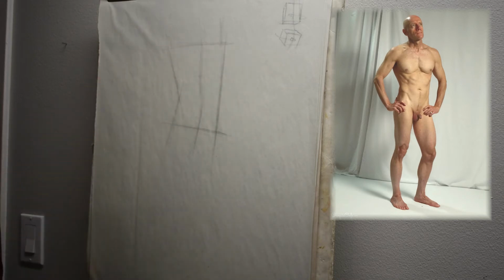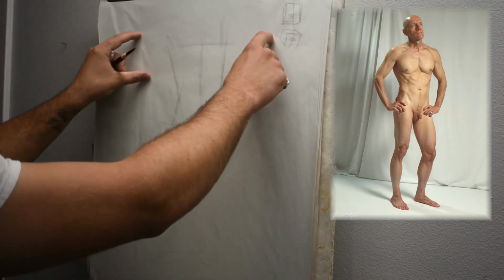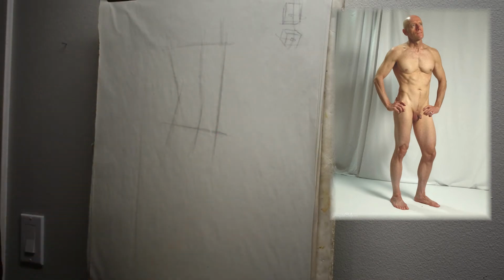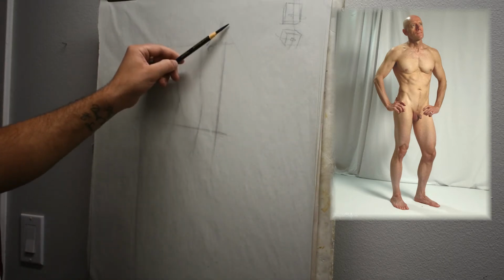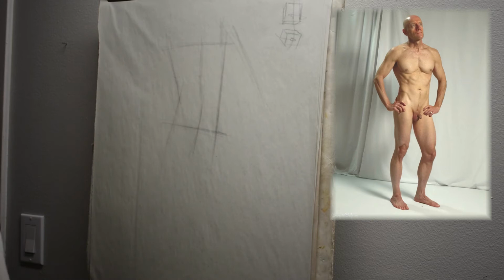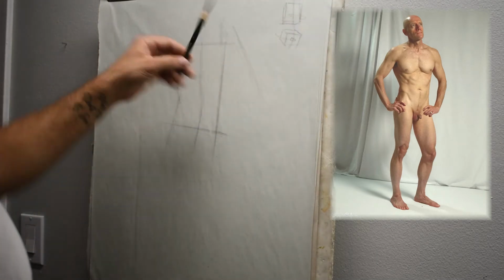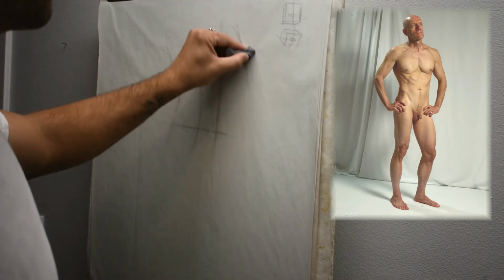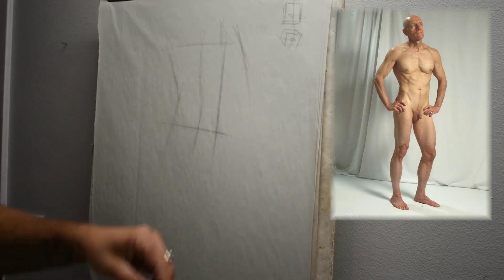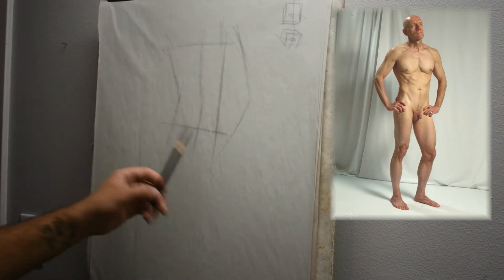Now our torso, it's going to extend out. It's nice to get a sense of the arms and the legs within a torso, but it's not crucial. So I'm just going to think about the angles of his arms, just indicated with some really loose lines here.